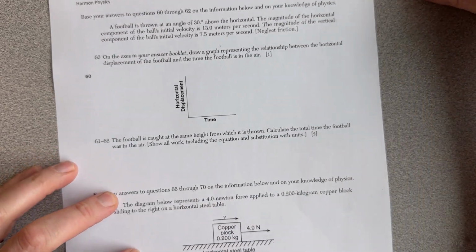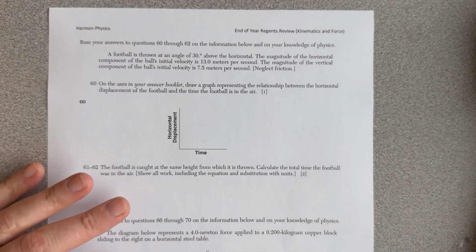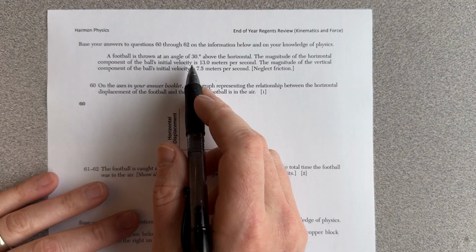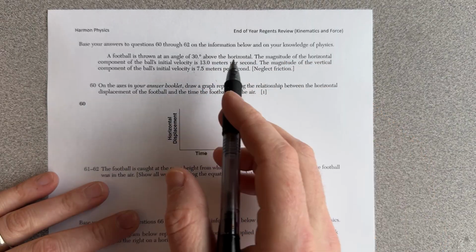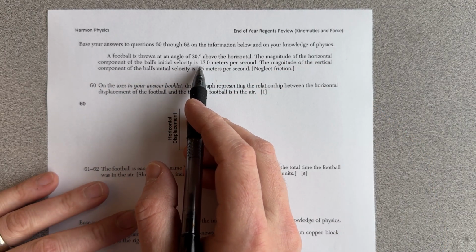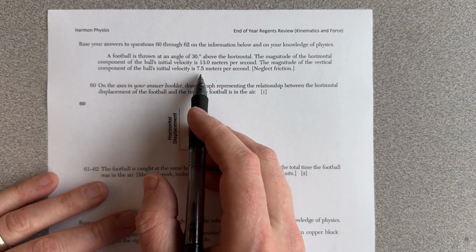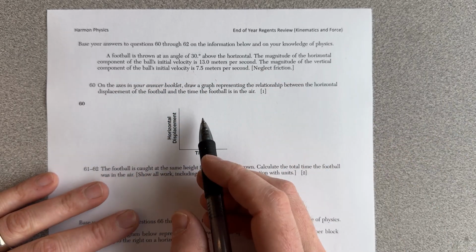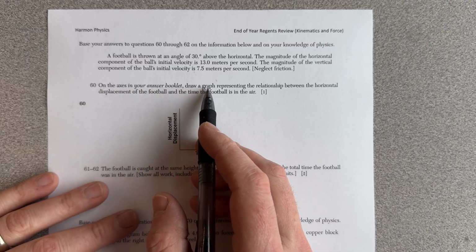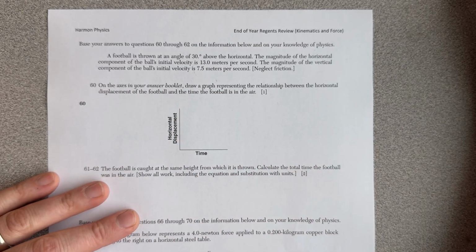Okay, we're on to the short answer questions here. A football is thrown at an angle of 30 degrees above the horizontal. The magnitude of the horizontal component of the ball's initial velocity is 13 meters per second. The magnitude of the vertical component of the ball's velocity is 7.5 meters per second. On the axis in your exam booklet, draw a graph representing the relationship between the horizontal displacement of the ball and the time the football is in the air.